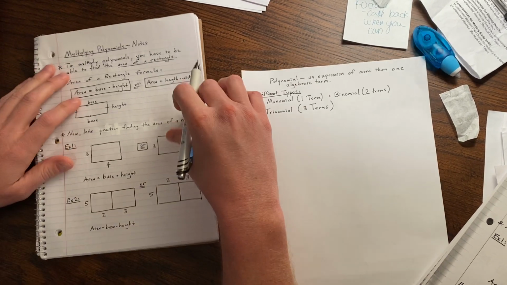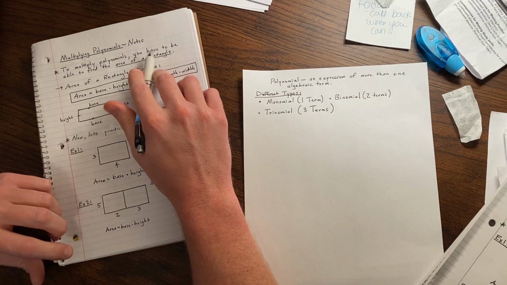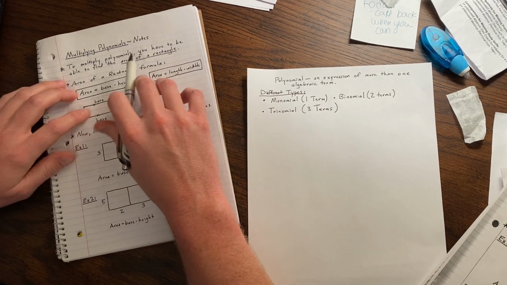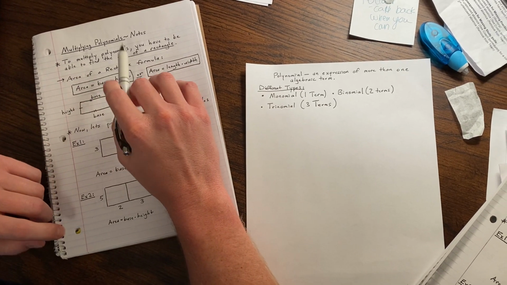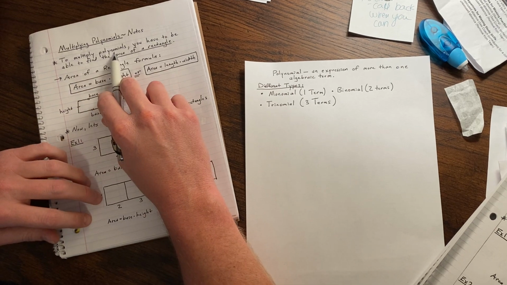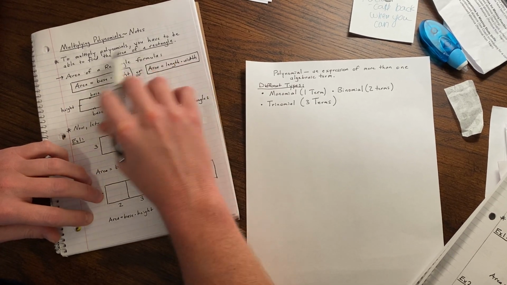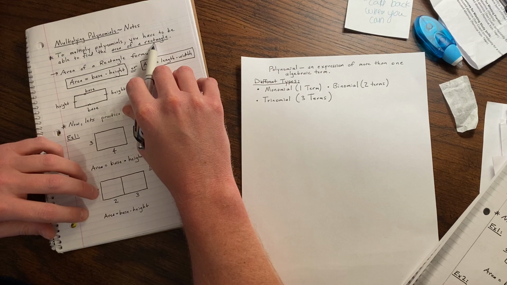All right. To multiply polynomials, these are your notes, you guys. This will be our next unit that we're going into. To multiply polynomials, you have to be able to find the area of a rectangle.